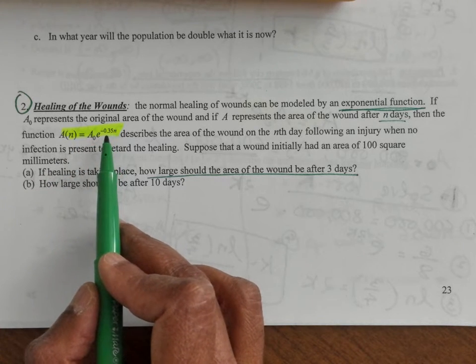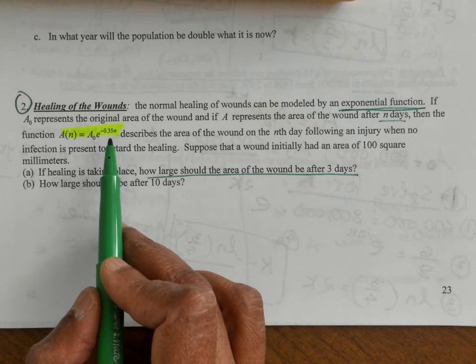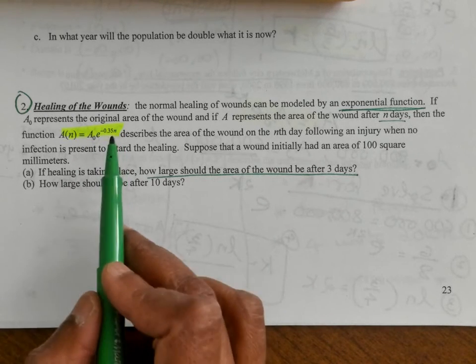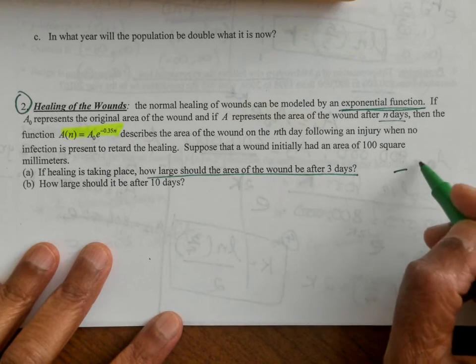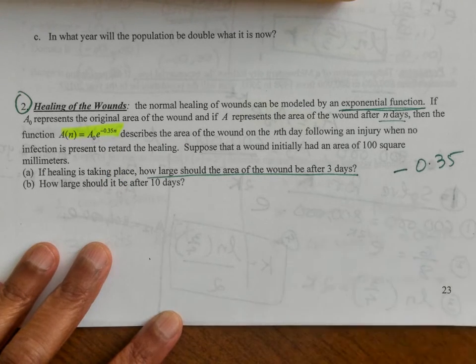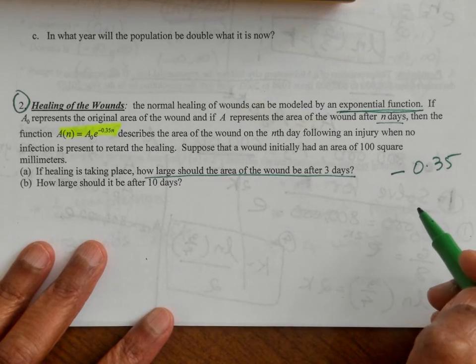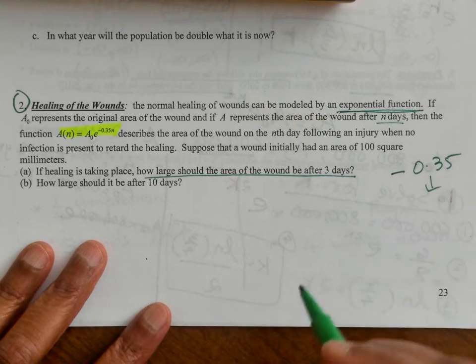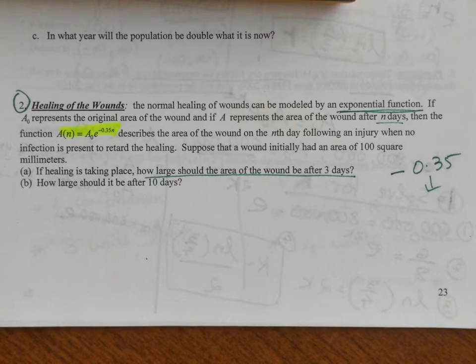If you think about your PERT formula, I know n is my number of days, so n is equivalent to t. So what do you think negative 0.35 is? R, perfect, the rate of growth. And this is a decay. Why is this a decay? Because this is negative. You don't want your wound to be growing, you want your wound to be reducing. So this has to be a decay.